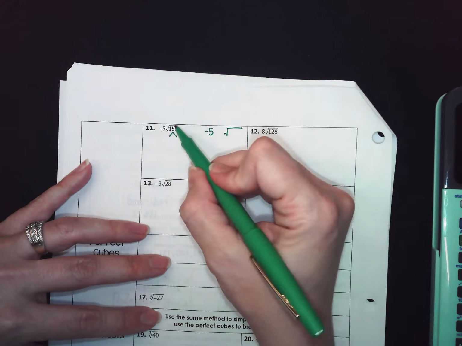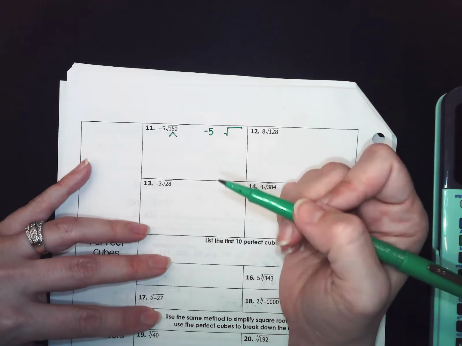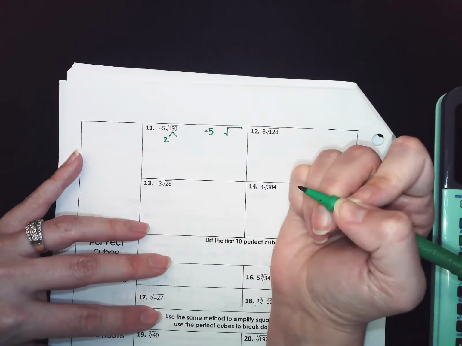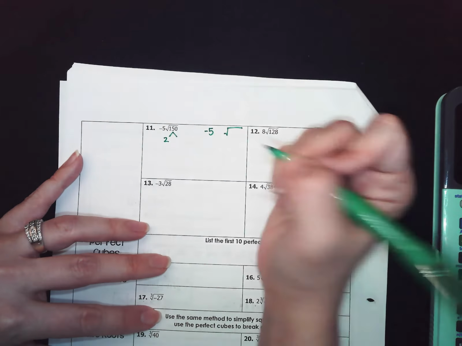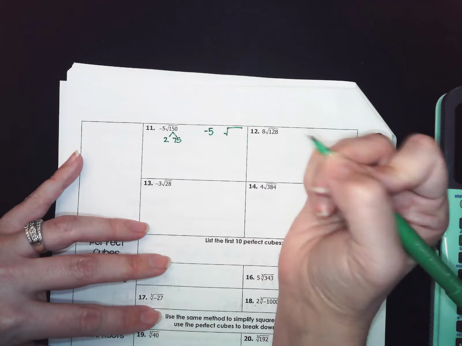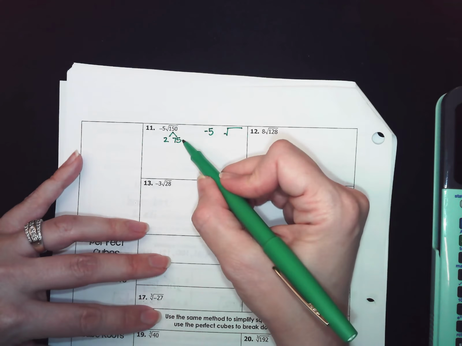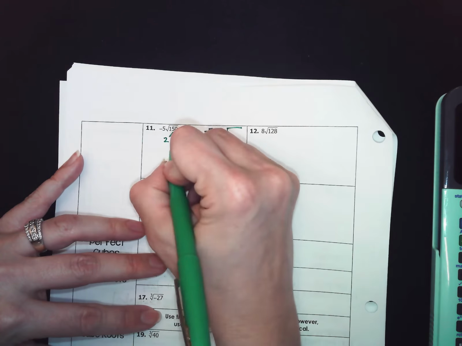Okay, so 150, well, it's even, so a 2 goes into it. 2 would be 75. Not even, so 2 doesn't go into it, but 5 does because it ends in a 5. So I'm going to take out a 5.